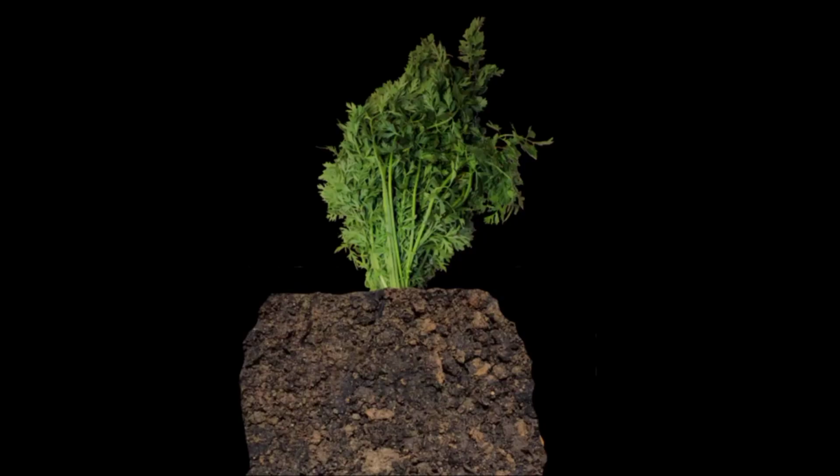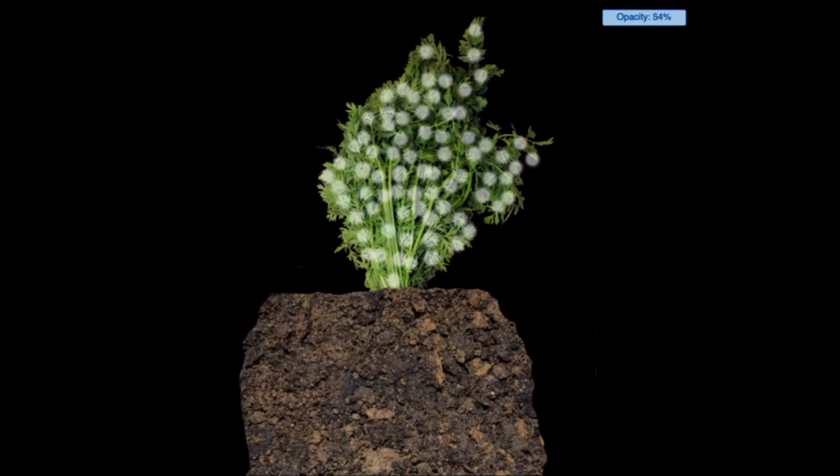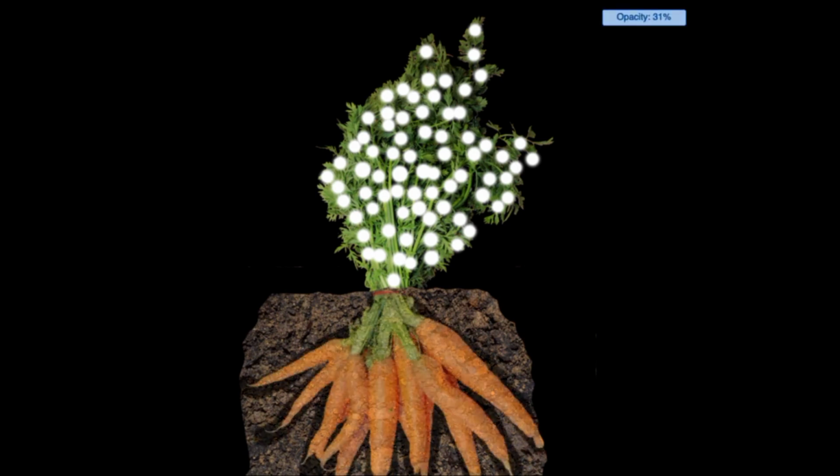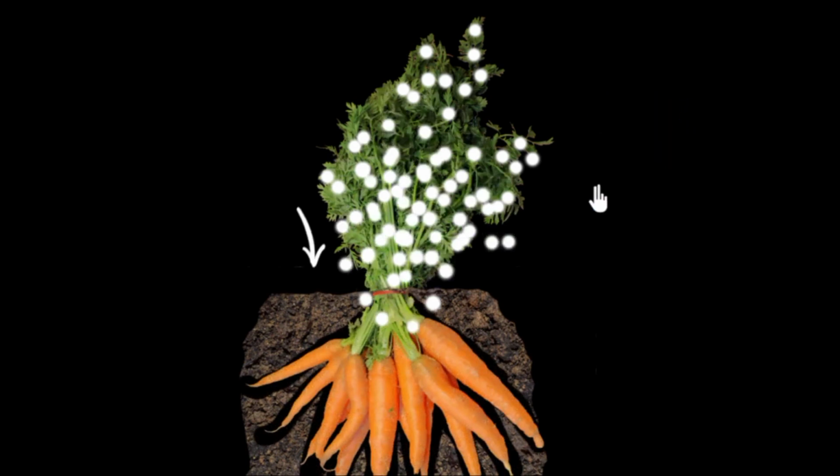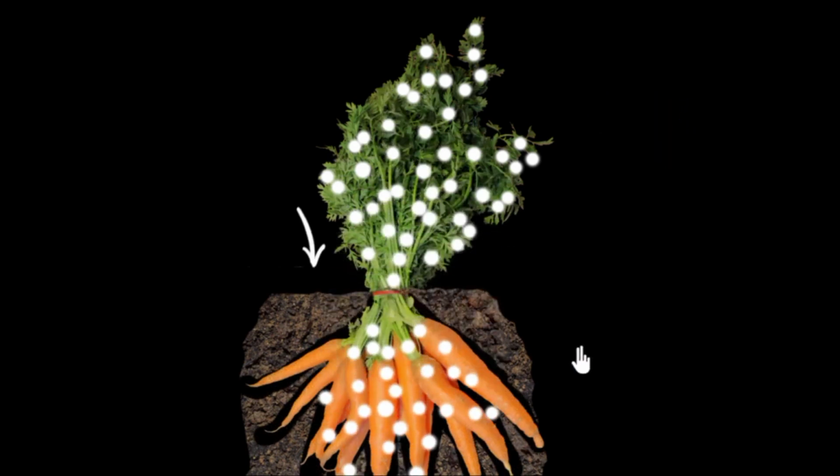Plants and trees are not just great at creating their own food from sunlight, but they are also excellent at moving that food around. When they have excess food, they move it to their storage organs. For example, if this was a carrot or a potato plant, then they would move that excess food down and store it for the future.